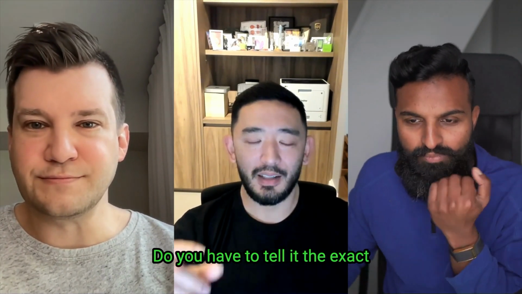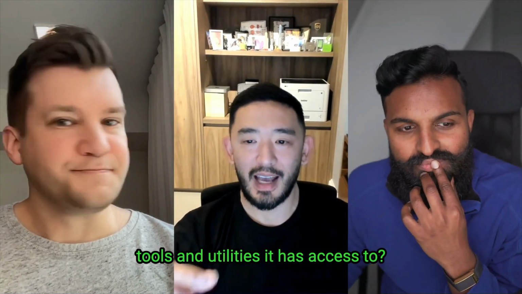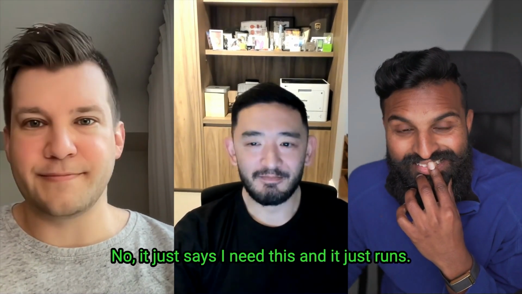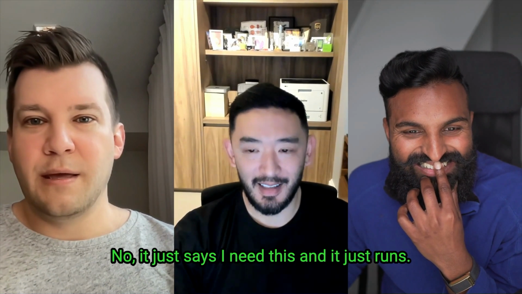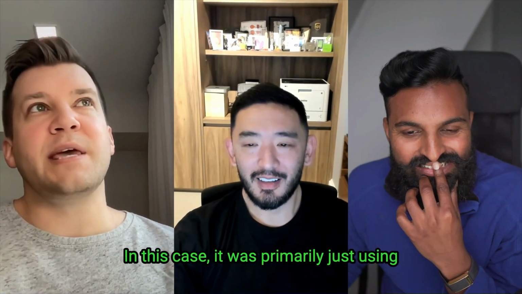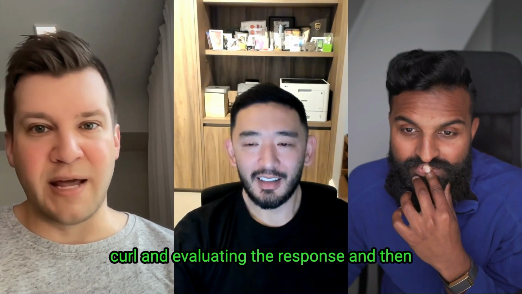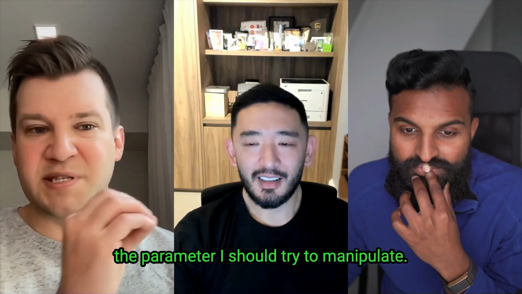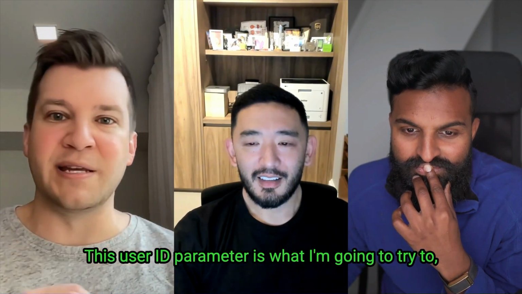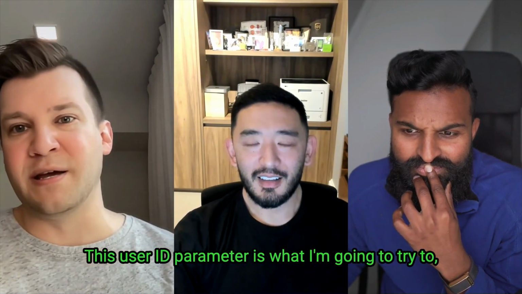Do you have to tell it the exact tools and utilities it has access to? No, it just says, I need this, and it just runs. In this case, it was primarily just using curl and evaluating the response, and then able to make determinations of this is the parameter I should try to manipulate. This user ID parameter is what I'm going to try to tamper with.